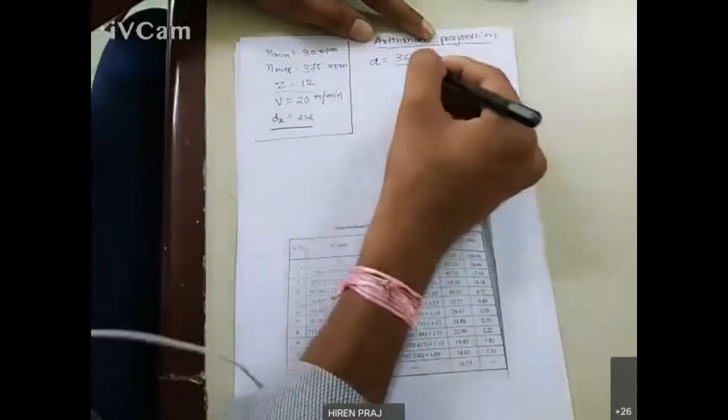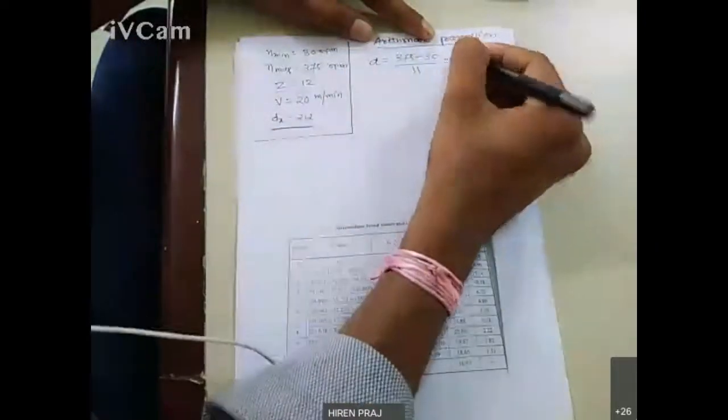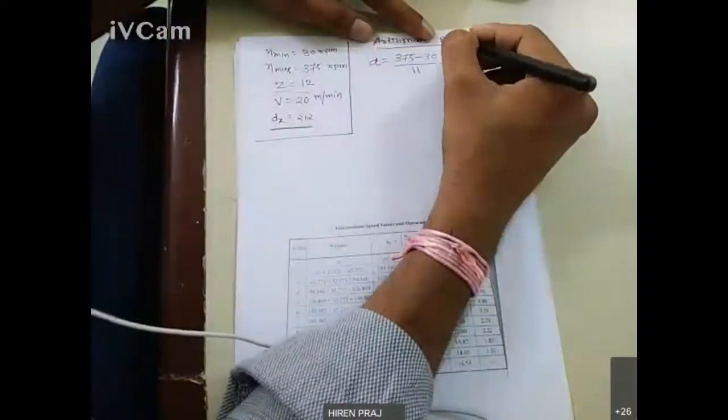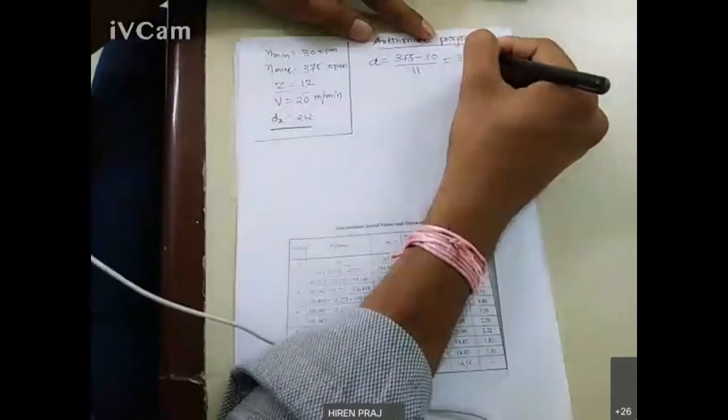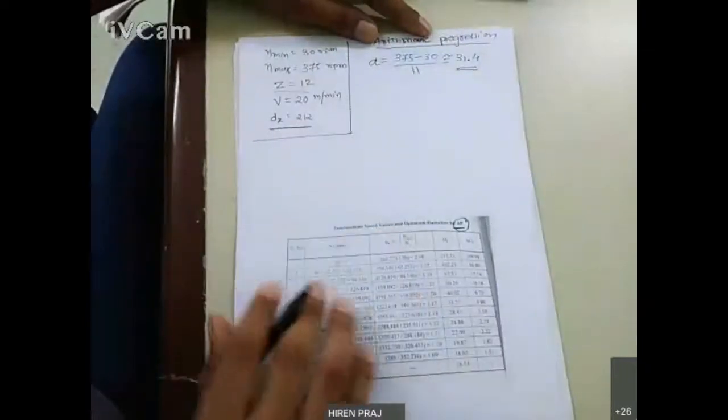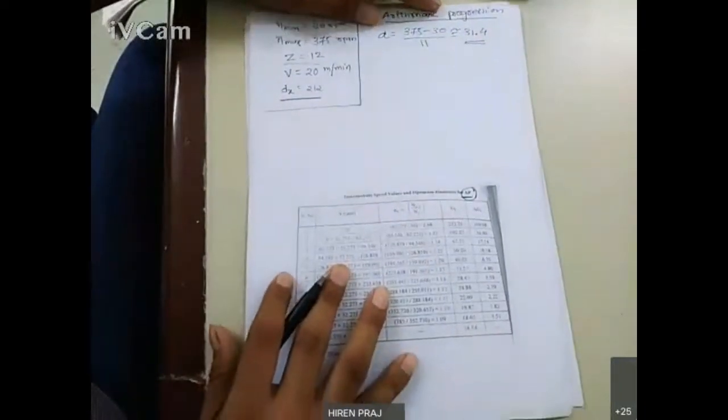So 12 minus 1, that is 11. So your arithmetic constant is approximately 31.4, right?